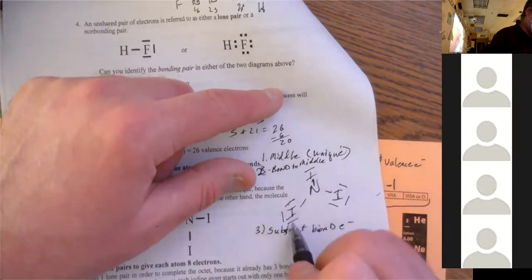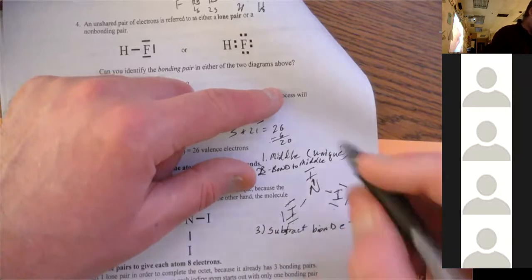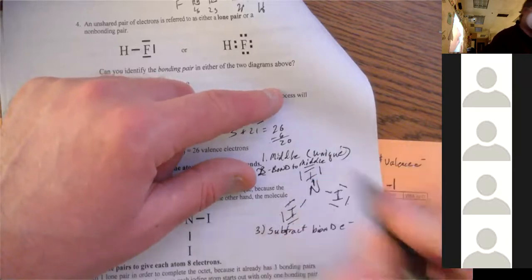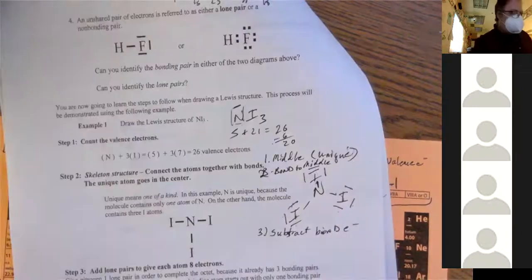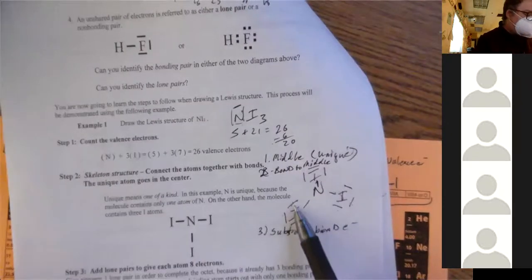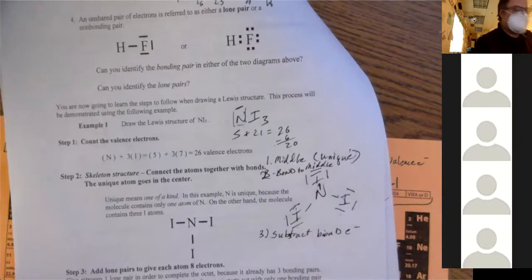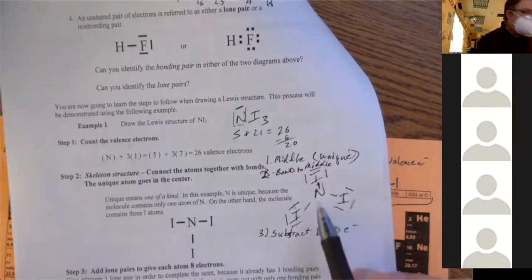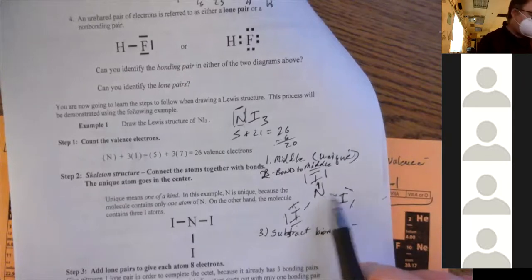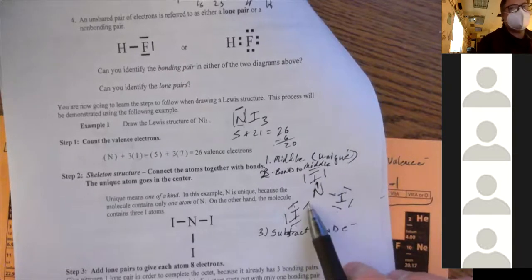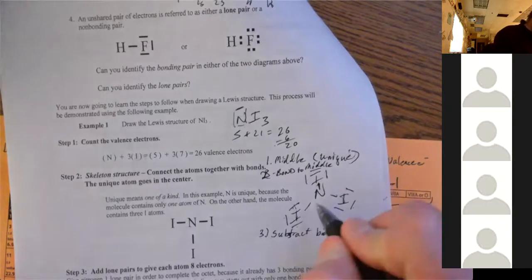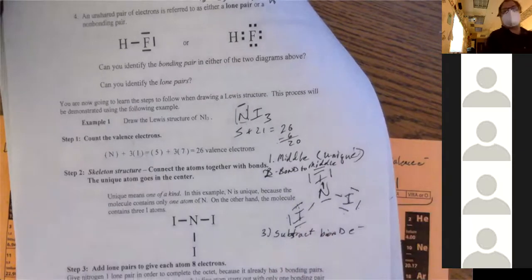So 2, 4, 6, 8, 10, 12, 14, 16, 18. By putting an octet around all of the iodines, I've used up 18 electrons. I have 2 more electrons, but look at nitrogen. Nitrogen has 2, 4, 6. It doesn't have 8. It needs 8. So we put the next pair of electrons on the nitrogen.